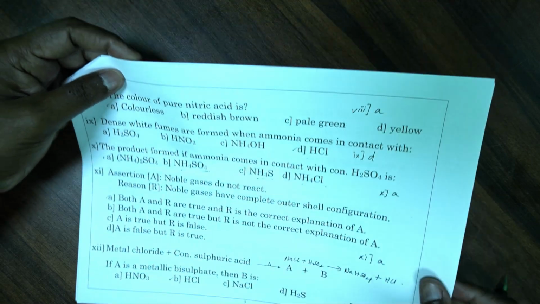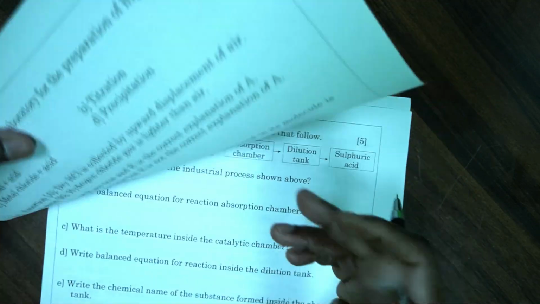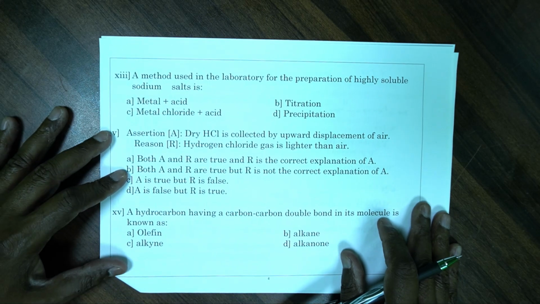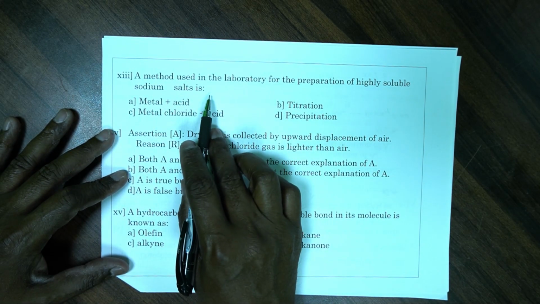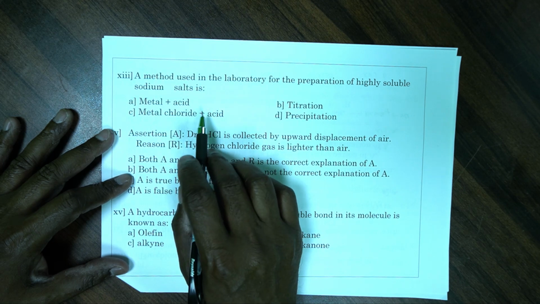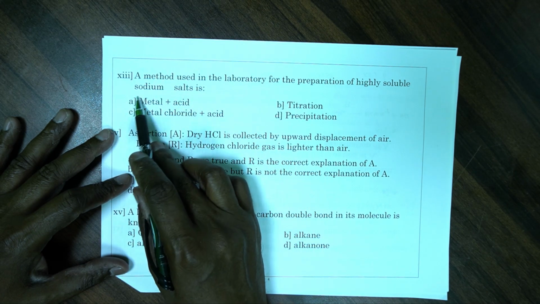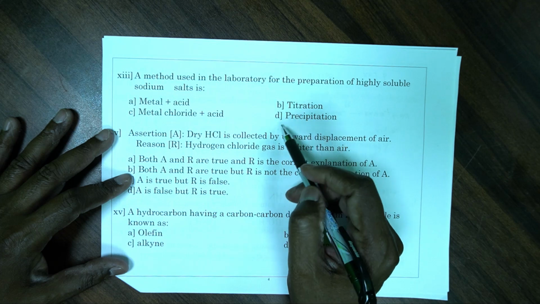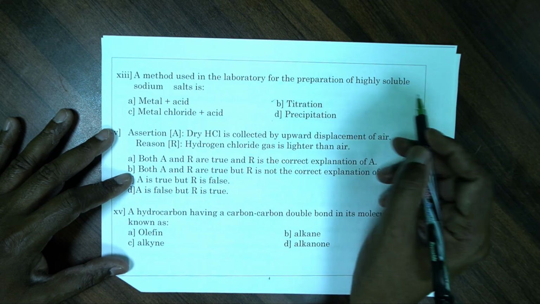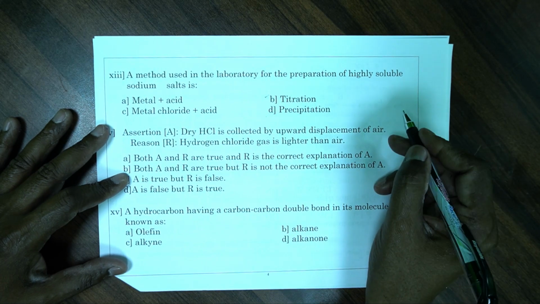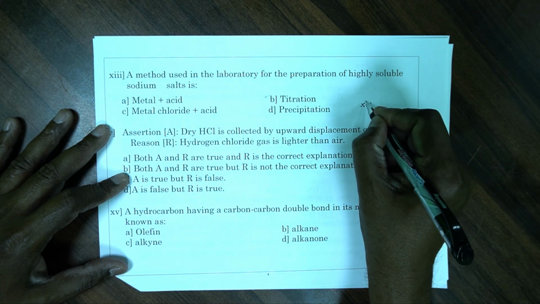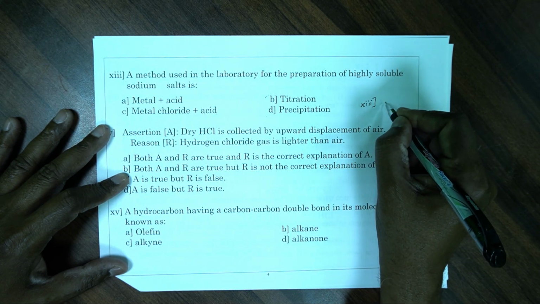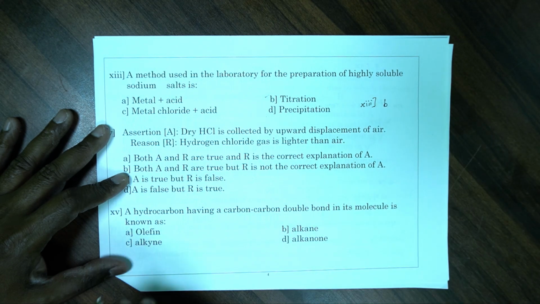We'll go to question number 13. A method used in the laboratory for the preparation of highly soluble sodium salts. Highly soluble salts are prepared by what method? Metal plus acid, metal chloride plus acid, titration, precipitation. The correct answer is titration. Highly soluble salts like sodium salts and potassium salts are prepared by titration. So the answer 13 is B, titration.